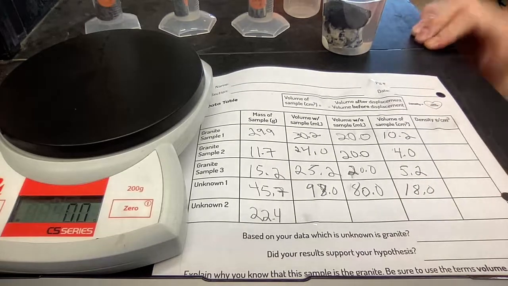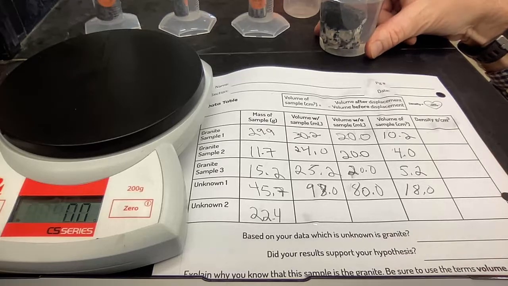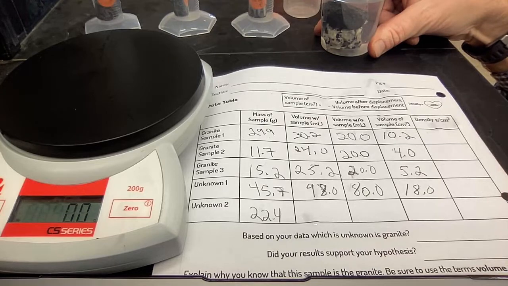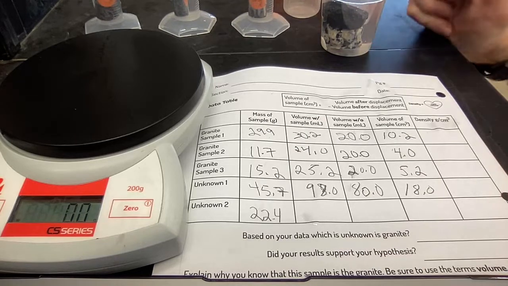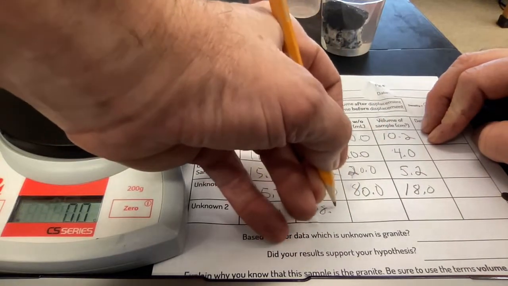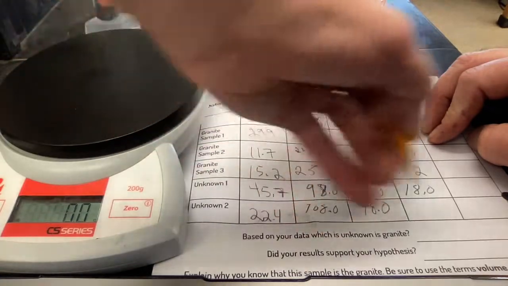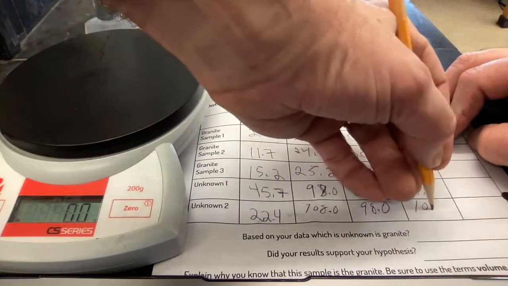I'm going to add this rock to that volume for a new total of, let's see, that's about 108. So it's about 108, but I have to change this to 98 for a difference of 10 milliliters.